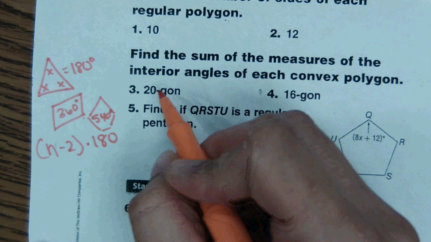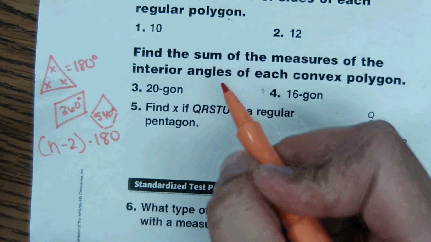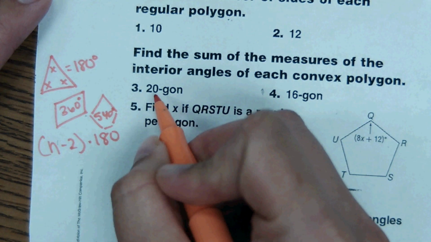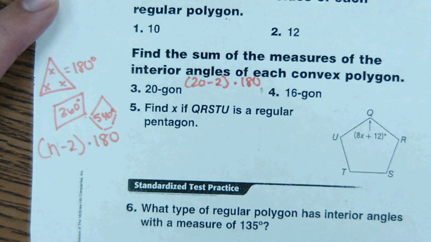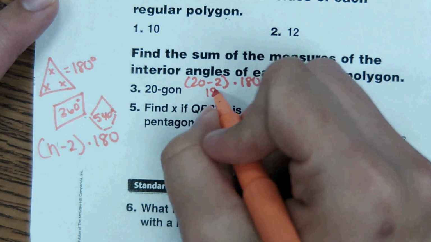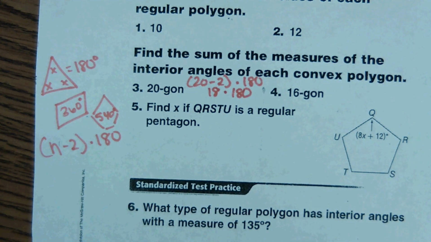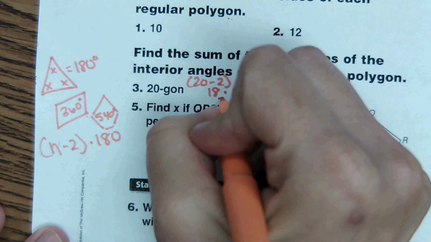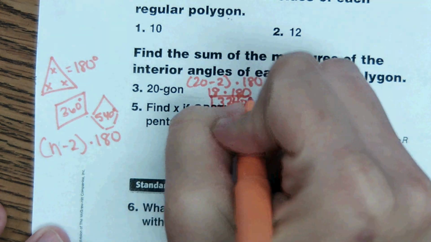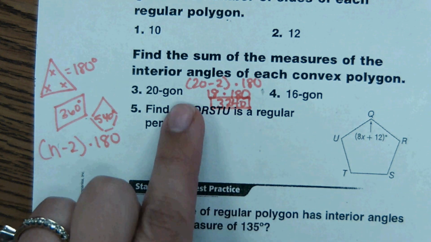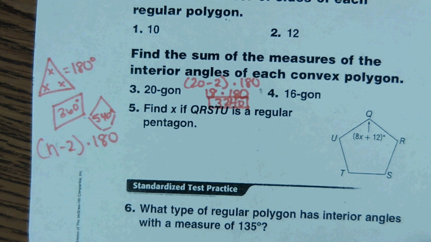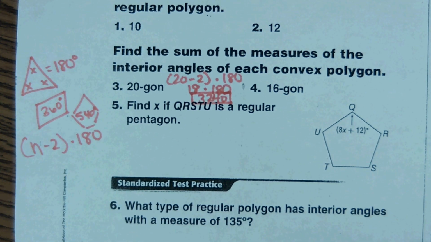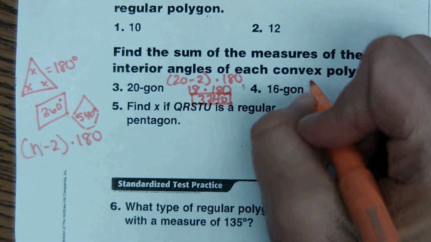So for number 3, it says find the sum of the measures of the interior angles of the polygon with 20 sides. So what you do is you just put in 20 minus 2 times 180. And then it becomes 18 times 180. You would plug that in a calculator. I've already done that actually, so I'm just going to write down my work. And it comes out to 3240. So 3,240 is what the angles of a 20-sided shape would add up to.